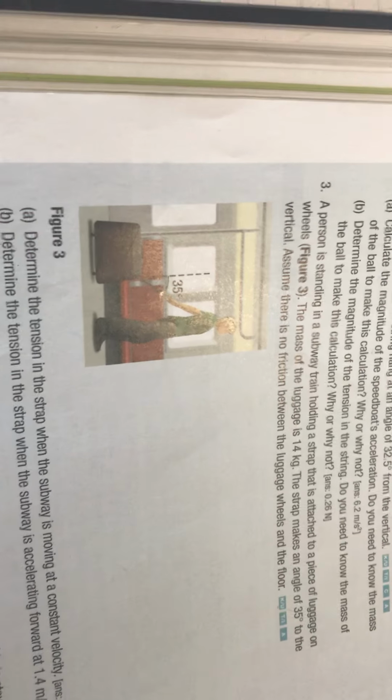If we look at this diagram, this is opposite of the angle, and here's the hypotenuse, which is our tension. So we can write opposite over hypotenuse is equal to sine theta. Here's our theta, here's our opposite, here's our hypotenuse.